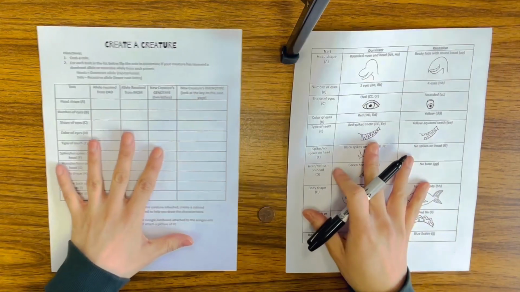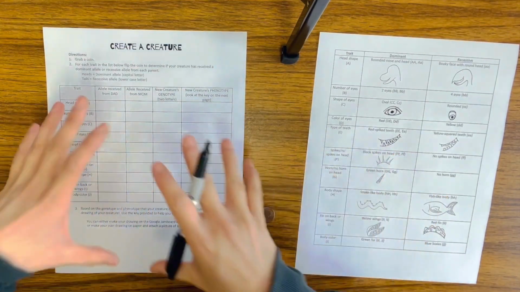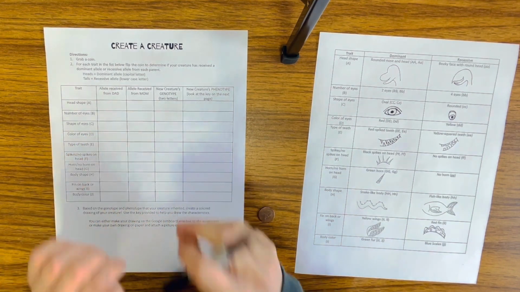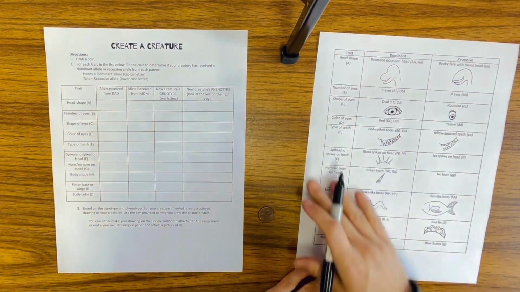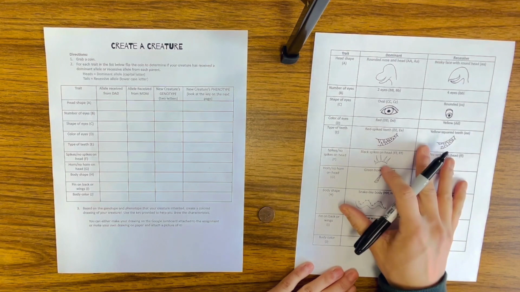So these two things are online for you. Okay, we've got the sheet that we're gonna fill in. You guys are gonna type and I'm gonna write. And then you've got this little traits key, which we'll need to use.